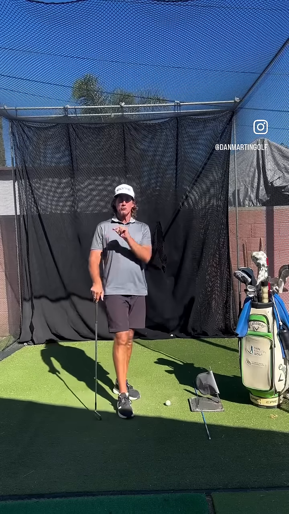And that is exactly what your golf swing is. It's a dance with a logarithmic spiral. It is not a tilted circle.